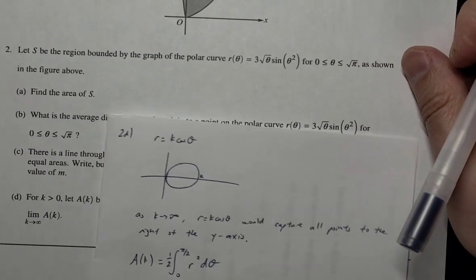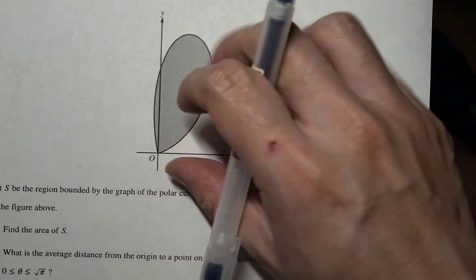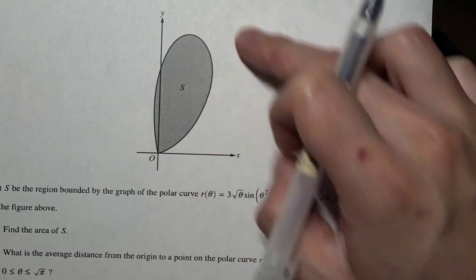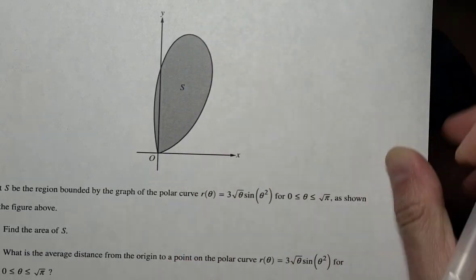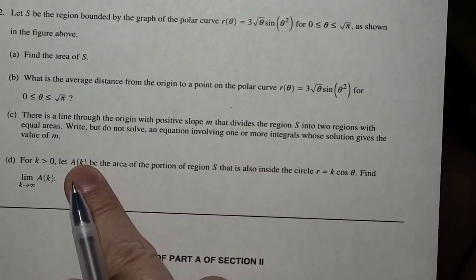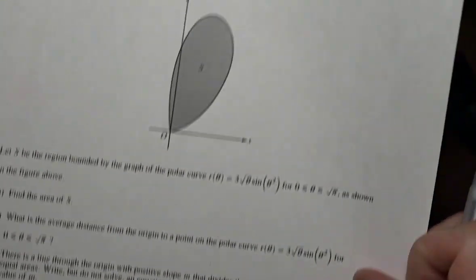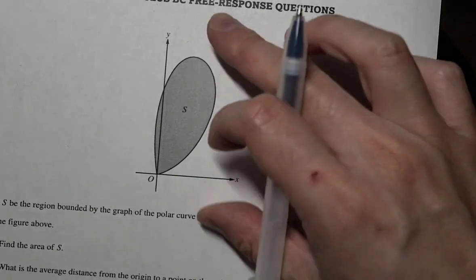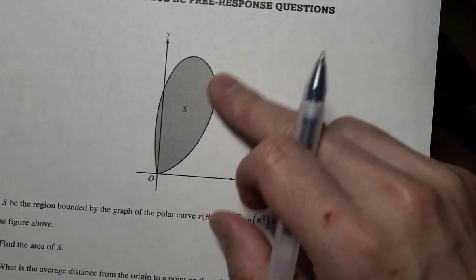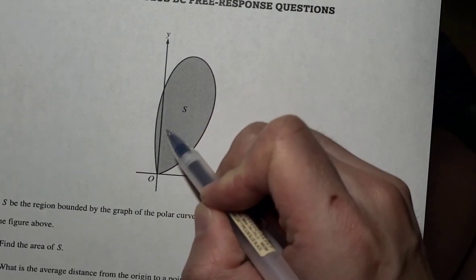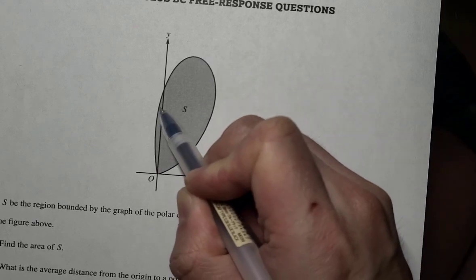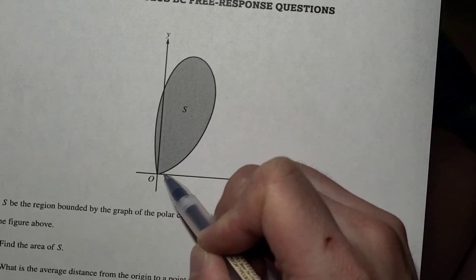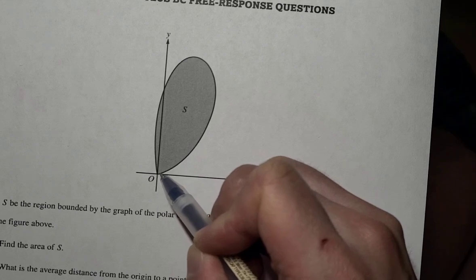Okay? So now let's look here. Everything on the right-hand side of the y-axis. So we just want, because A of k is the intersection of that circle and this region here, right? So as I said, capture everything here as we stretch that, right? So we just want this region over here. We cut out this small portion over here that's to the left of the y-axis, okay? So we just need to integrate from here to there.